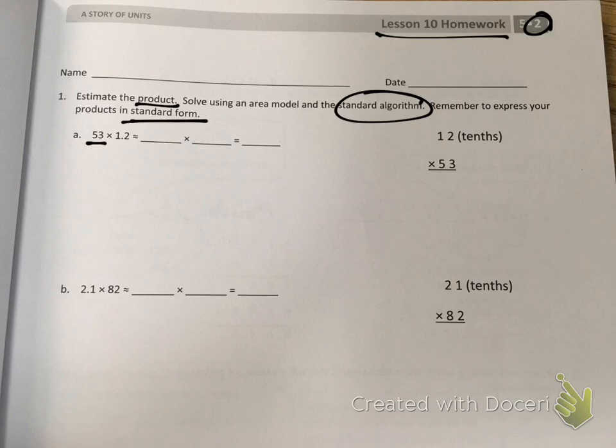Now we're going to estimate 53 times 1 2/10. Remember the little squigglies mean estimate. So first we're going to estimate 53, and we're going to say it's about 50 because we're going to round to the highest place value, which the 5 is in because it's in the tens place. Now we're going to round 1 2/10 to 1 because the 1 is in the greatest place value, and now we're going to multiply and get 50. So 50 times 1 equals 50.